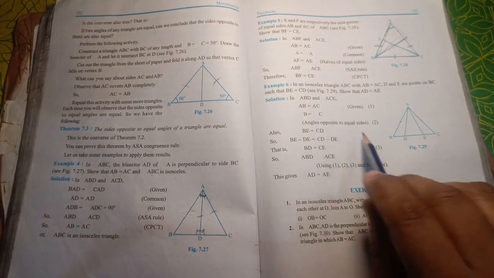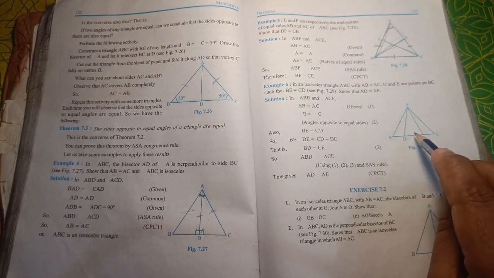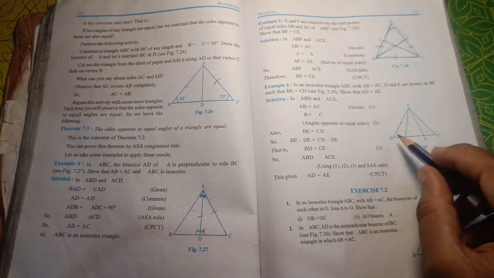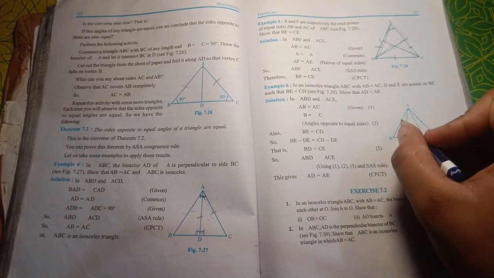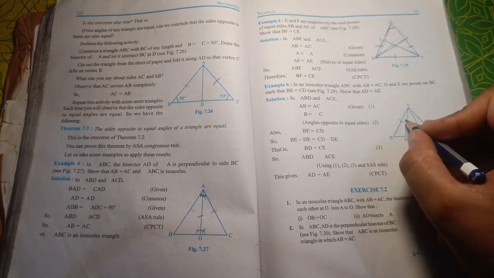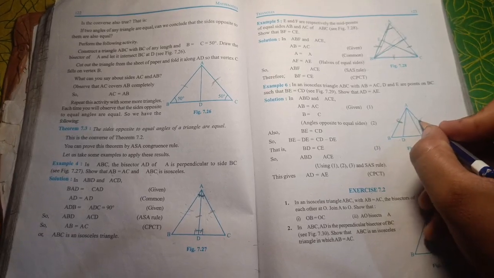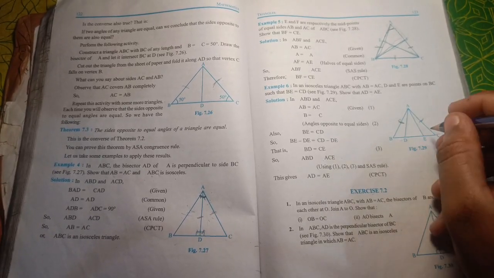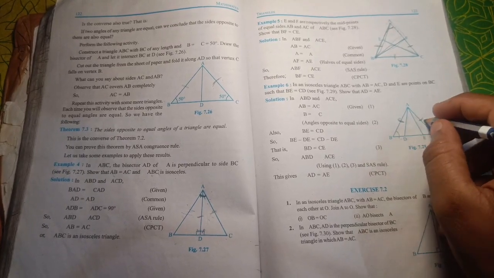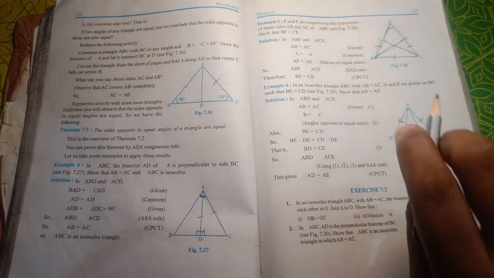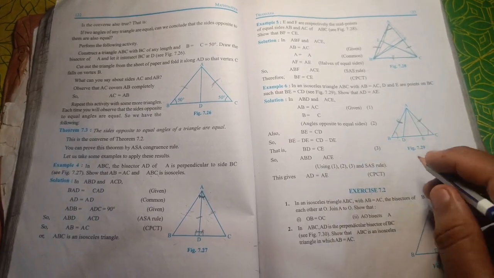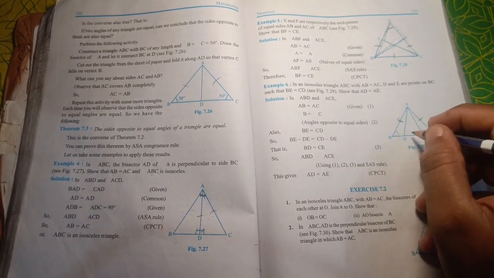In example number 6, we have to prove AD and AE are equal. So this is an isosceles triangle, so we will take ABD and ACE. In this triangle, this and this side should be equal, because isosceles triangle, these angles are equal. Because of isosceles triangle, the opposite angles are equal if opposite sides are equal. We got an angle, we got a side. Now we have to take this and this.